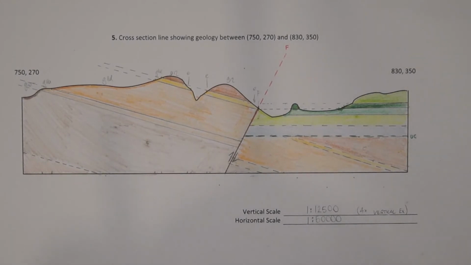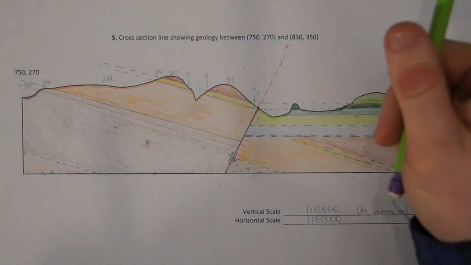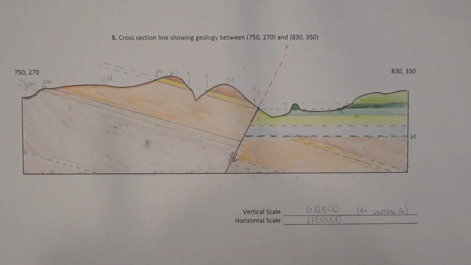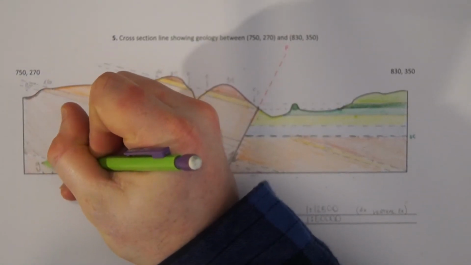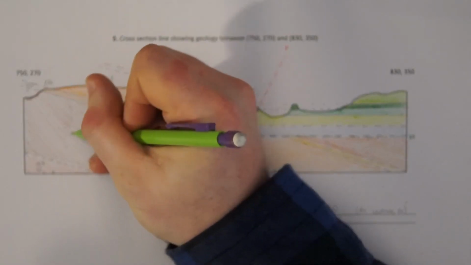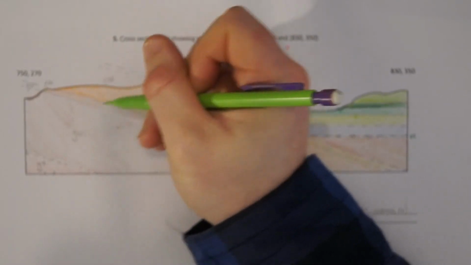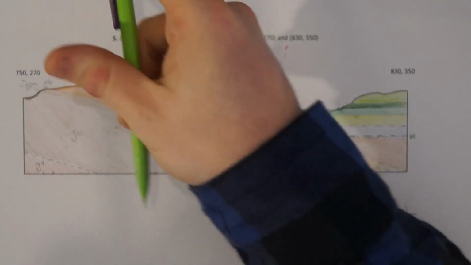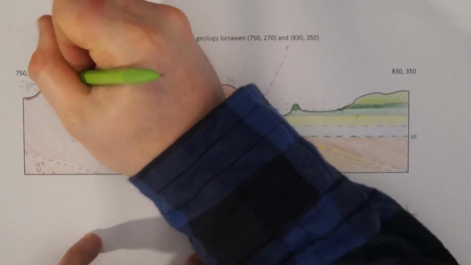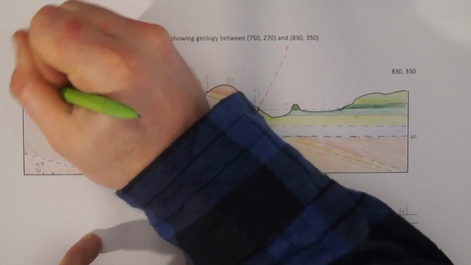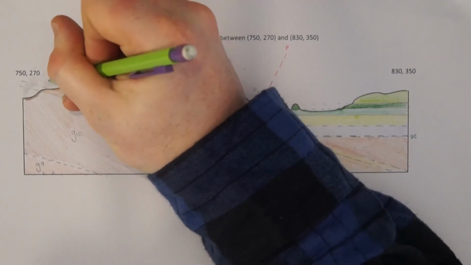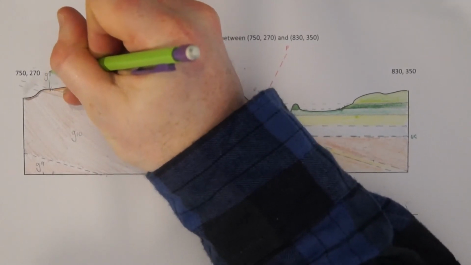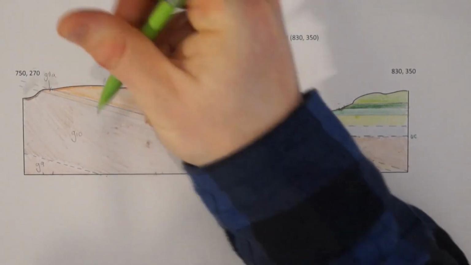Great. Then what we could do is maybe, because these colors are so dreadfully similar, label using the symbols in the key, so G9, G10. This unit here, if we get rid of the labels on the ground surface, that should give us a bit more room to write things in. This unit here is G11A.